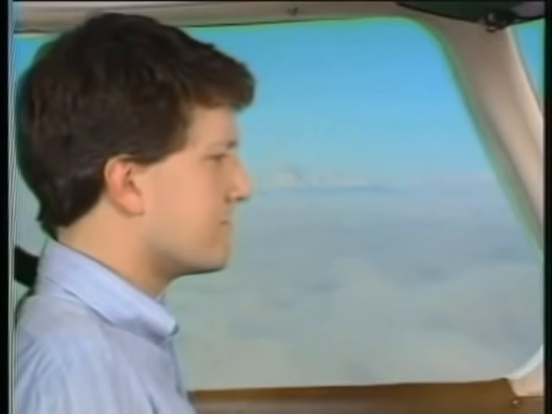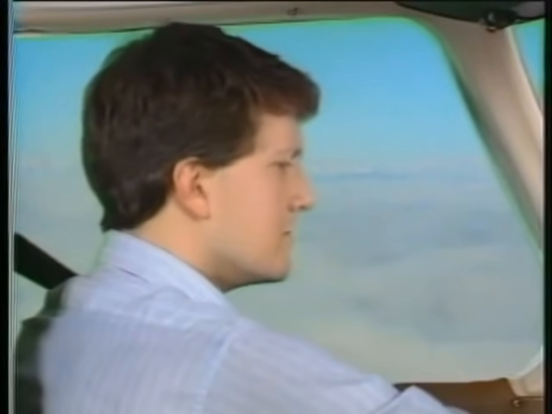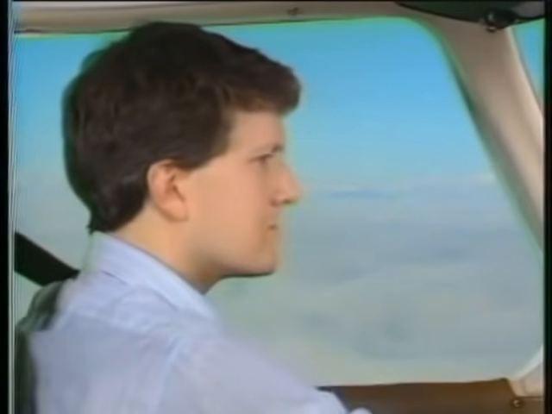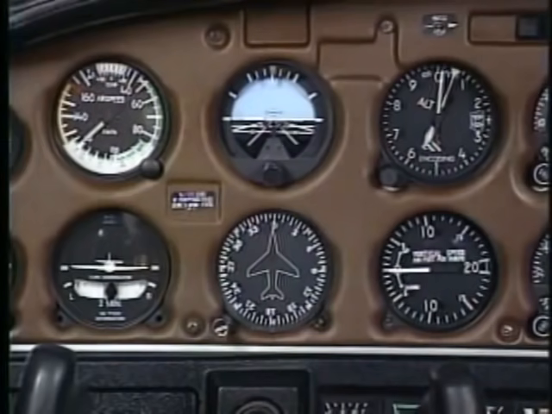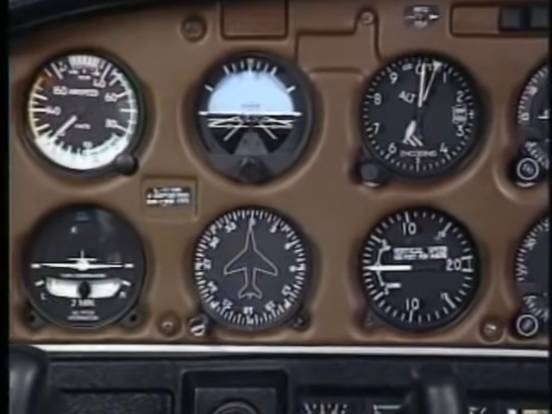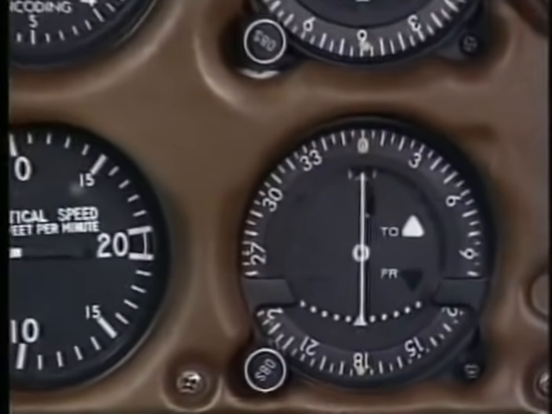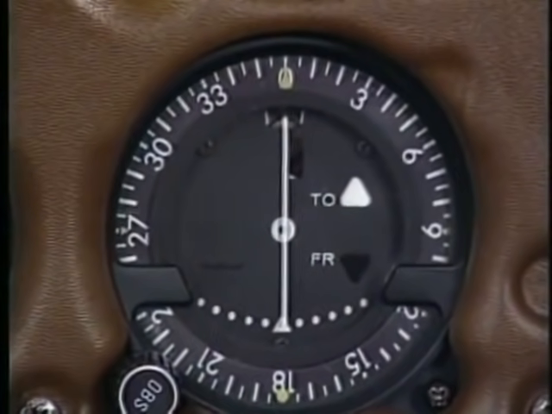The ability to visualize your position is one of the most important IFR skills you can develop. It makes IFR navigation much easier. With that in mind, let's review some of the basics of VOR navigation as they relate to IFR flight.